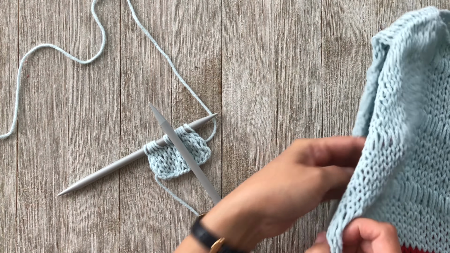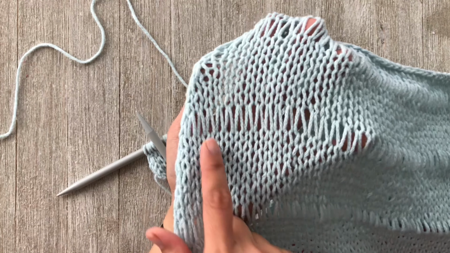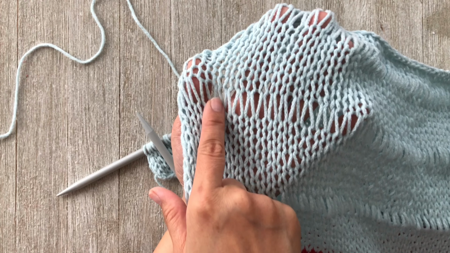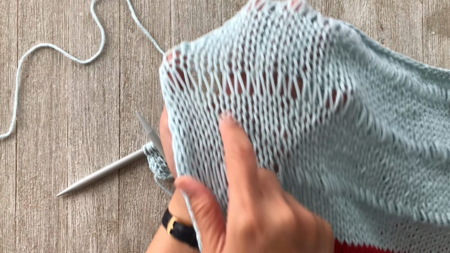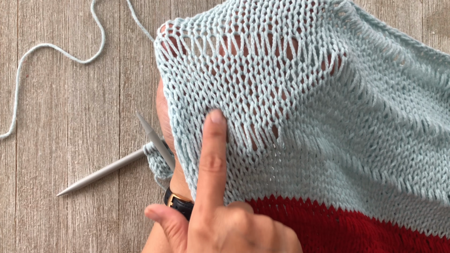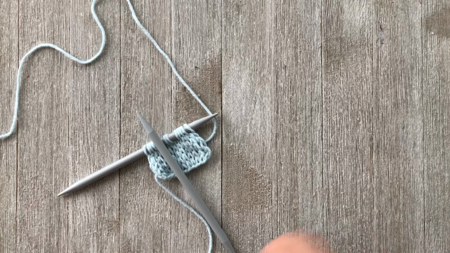So this is an example here of what a drop stitch looks like. It's basically a strand of the stitches that is elongated, so right here and here where you see the long stitches, those are drop stitches. So let's get started.